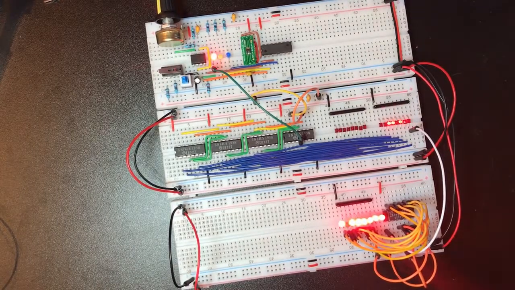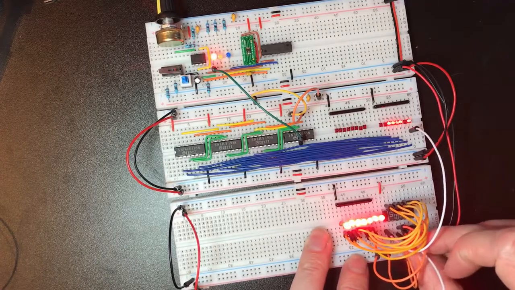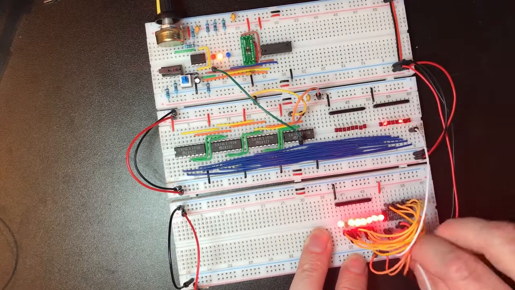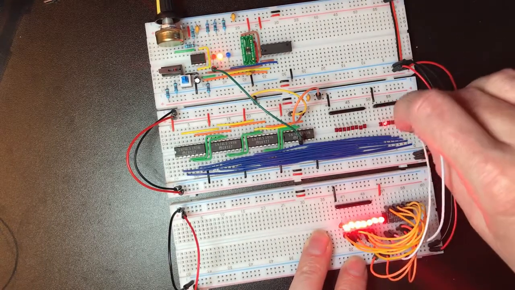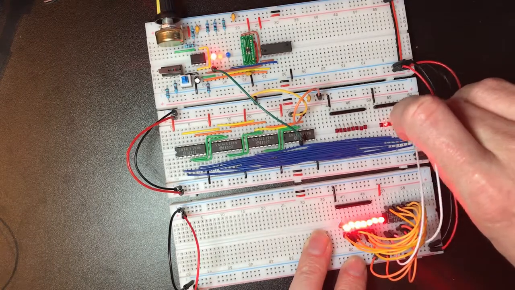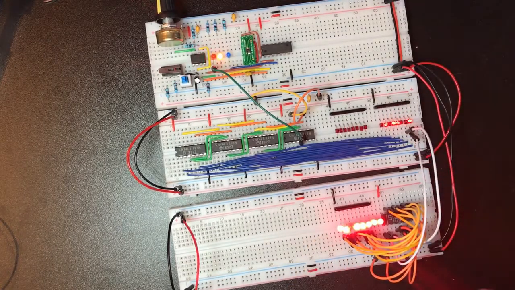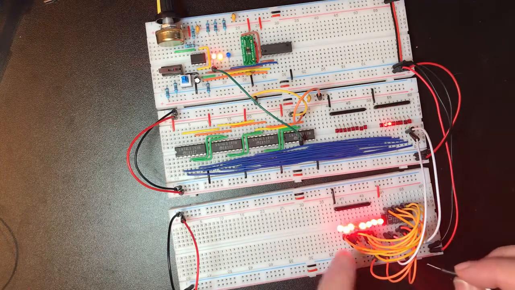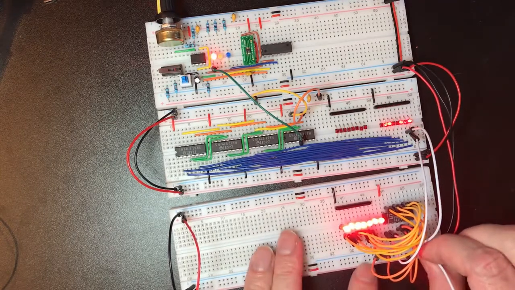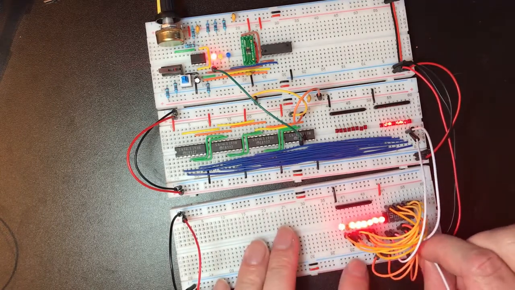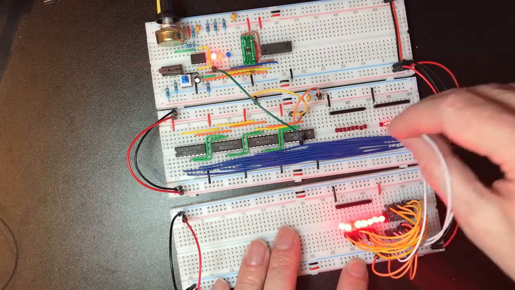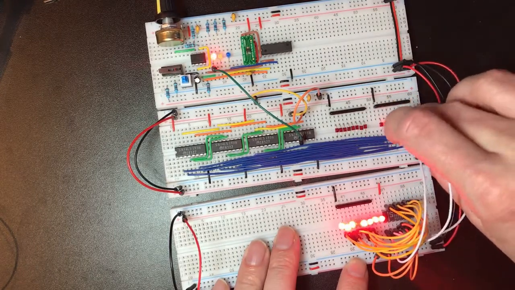Okay, so that's the first bit. Second bit, of course, the disconnected bit is floating high, which is why we see the action up at this end. And there's the third bit.